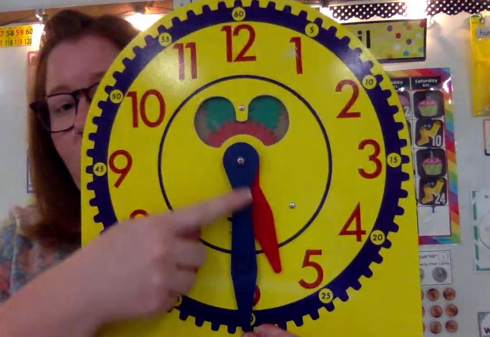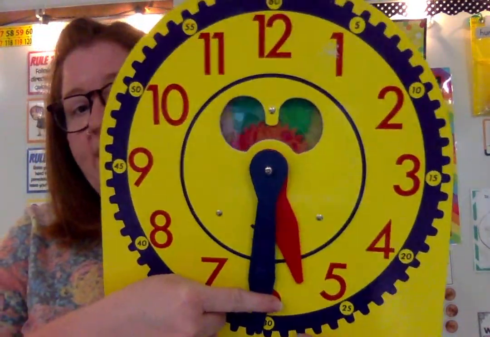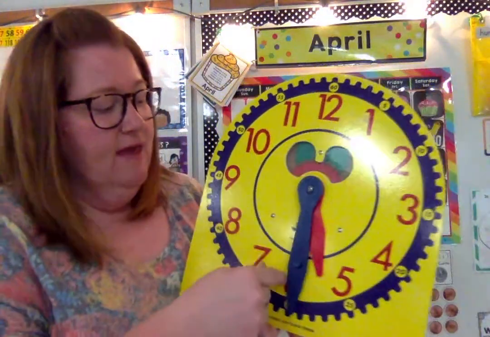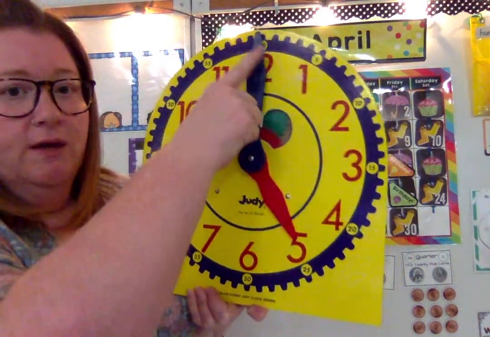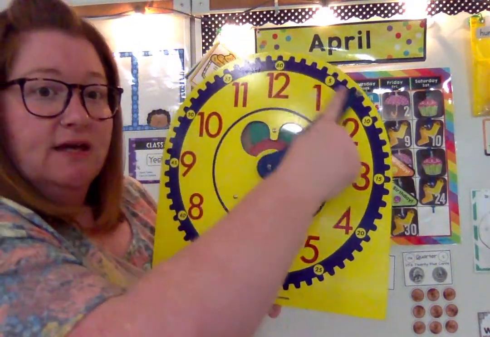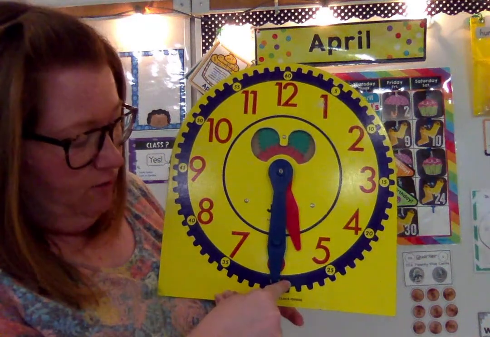Think about it being on the hour and half past the hour. Give you a few more seconds, and then I'll show you my big analog clock. Did you make your minute hand come all the way down to the 6, right? When it's at or on the hour, it's at the top. When it's half past, it comes halfway around.